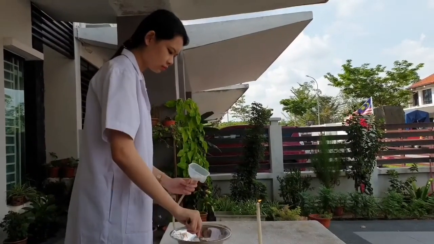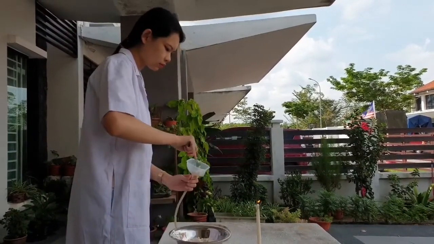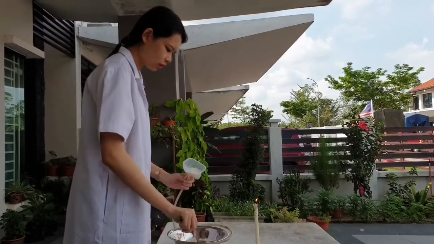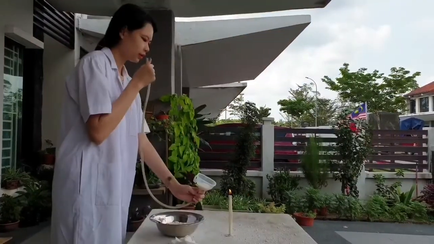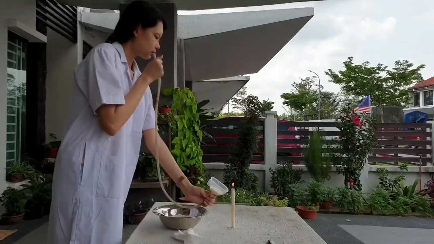Light up the candle with a lighter. Then, fill the dry flour in the mouth of the funnel that is connected with a rubber tube. Place the funnel near the candle at a 45-degree angle and blow the flour to the flame.